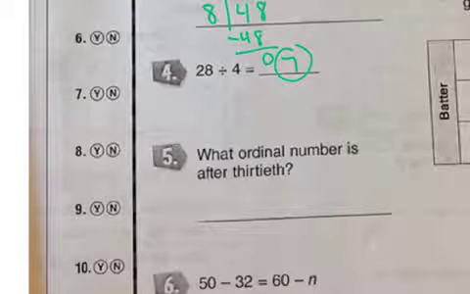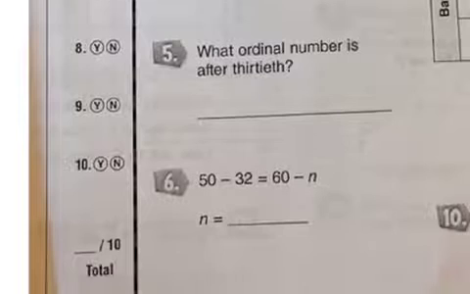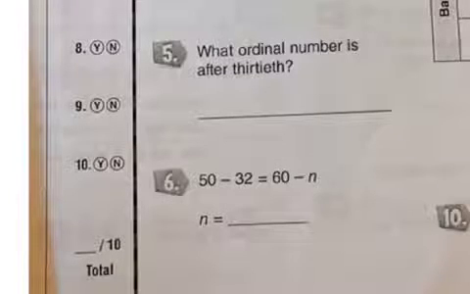Number 5. What ordinal number is after 30th? Well, first we have to think to ourselves, what is an ordinal number? An ordinal number defines its position. So when I describe numbers like this, first, second, third, fourth, 20th, 50th, 100th, I am using ordinal numbers.